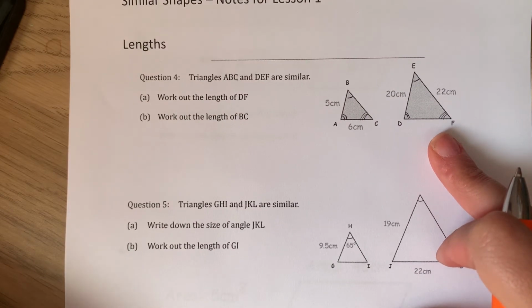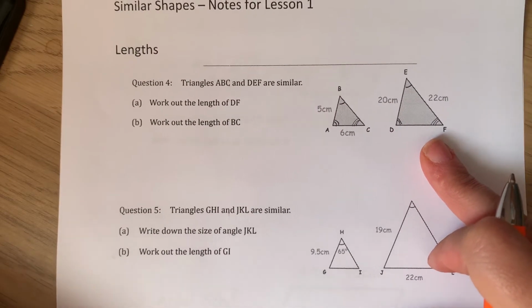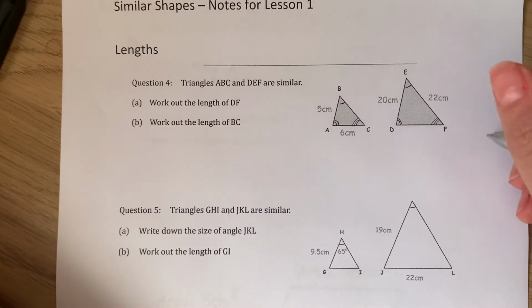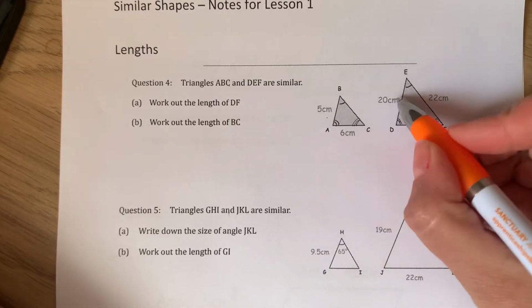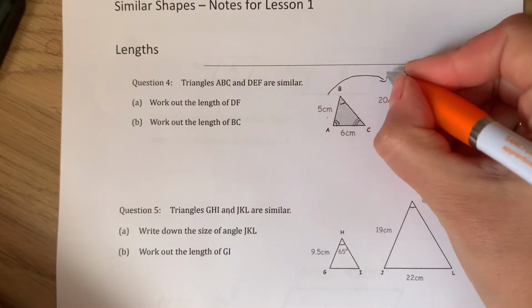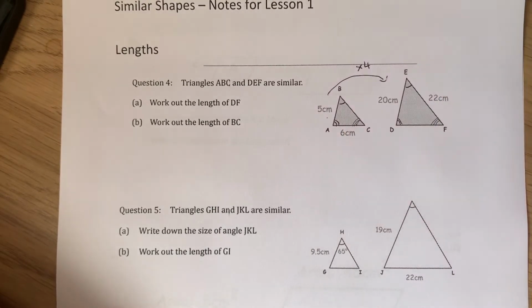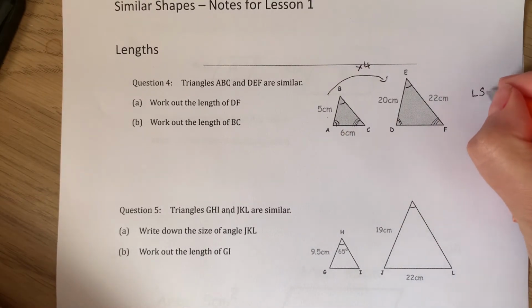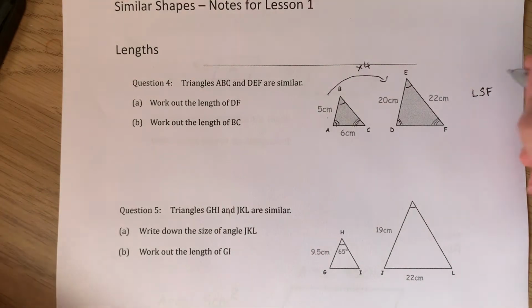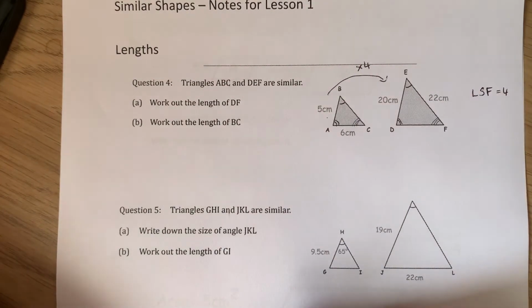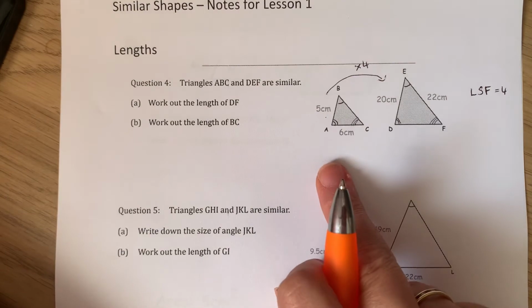Now, we talk about scale factors. Hopefully you're au fait with scale factors. Most scale factors that you're used to doing when you do transformations, you use a length scale factor. So here, to get from 5 to 20, we've got to multiply by 4. So I call it the length scale factor, which is 4. Everything's multiplied by 4, and if we want to go backwards, it'd be divided by 4.